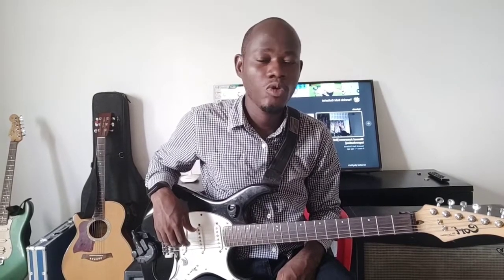Our first chord is a major 7 chord. Remember I said earlier that seventh chords are built with the basic triad, either minor or major, and a seventh note, which is the fourth note, that adds up to the triad and makes the seventh chord.